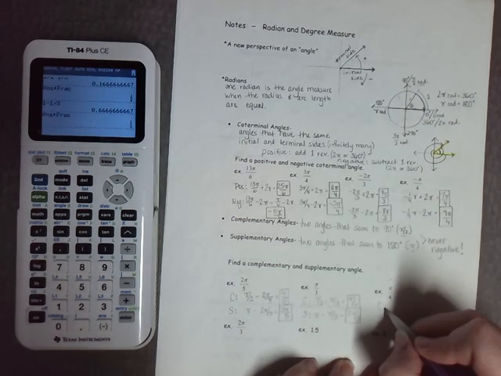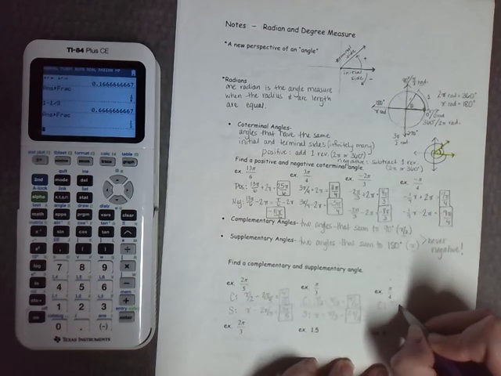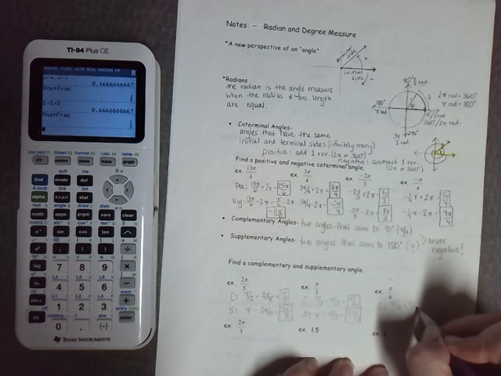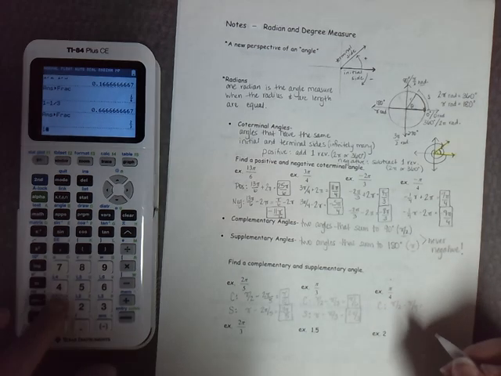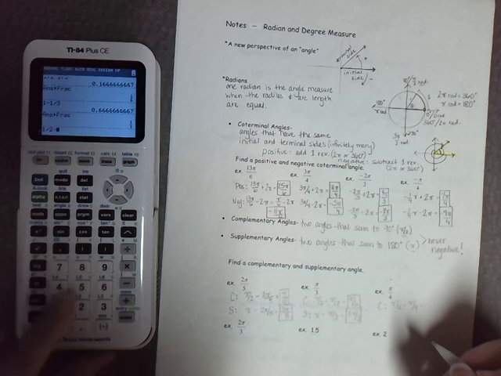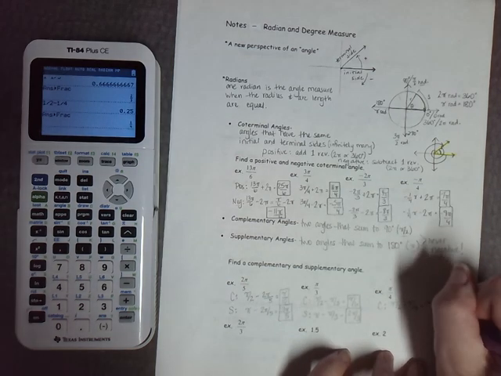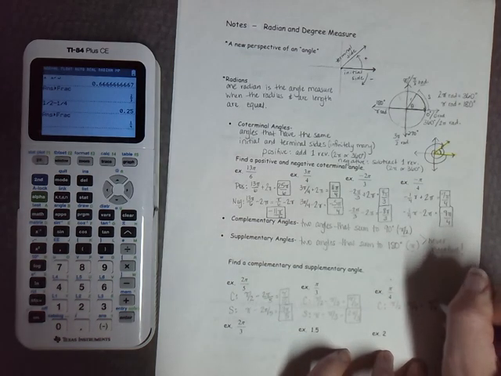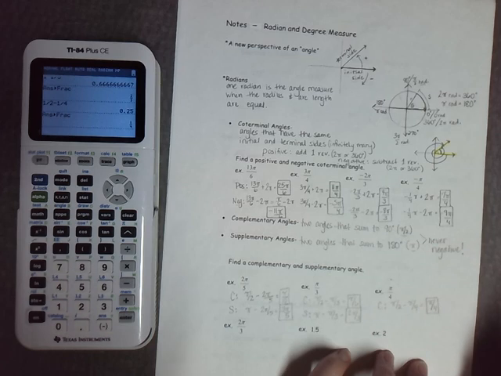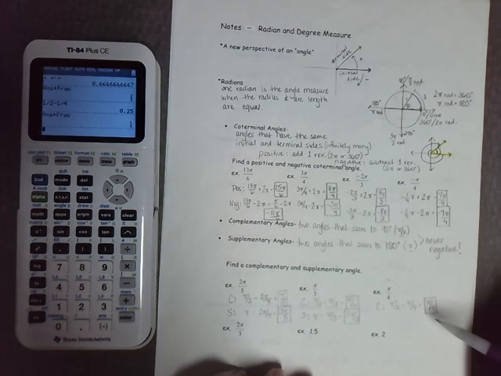For pi-fourths, complement, we're going to do pi-halves minus pi-fourths. So you're going to type that as 1/2 minus 1/4. And we get 1/4. So pi-fourths is our complement. So sometimes you do get the same angle you started with.